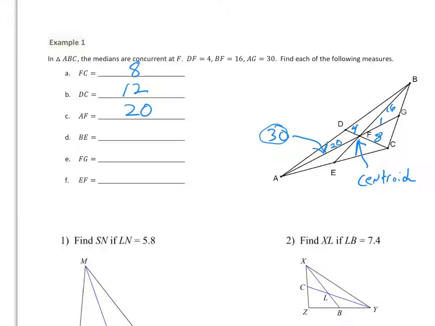So 20 for AF. And then BE, okay, so BE, we had the 16 from BF. So if we go FE, it has to be half the 16, so it's 8. And if we add those two together, we'll get the whole thing. So 16 and 8 make 24.